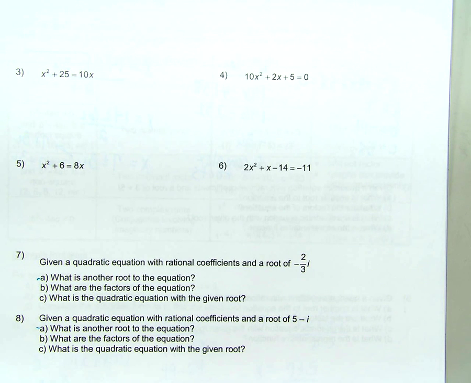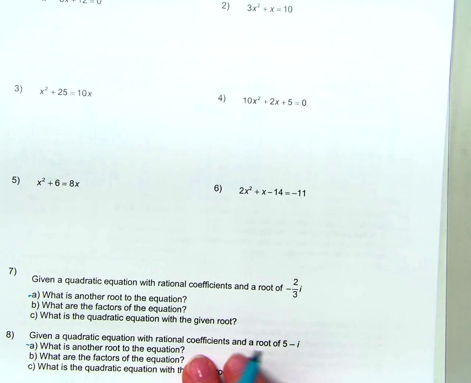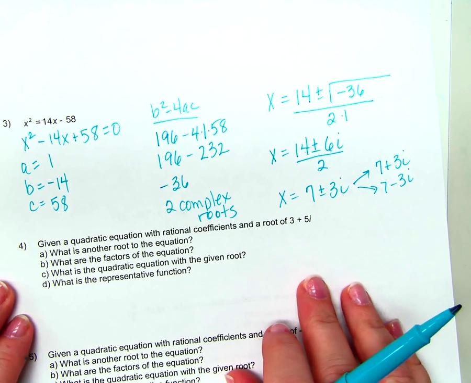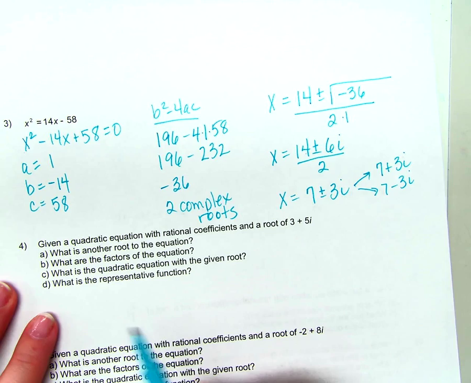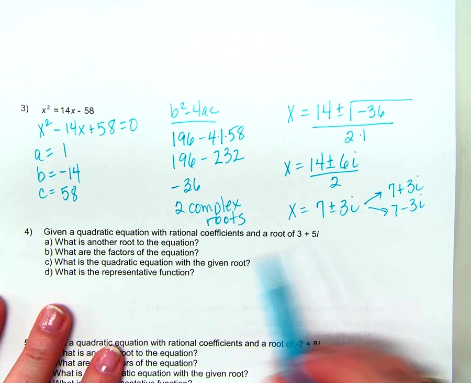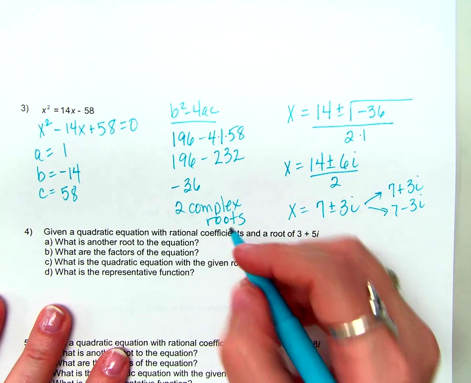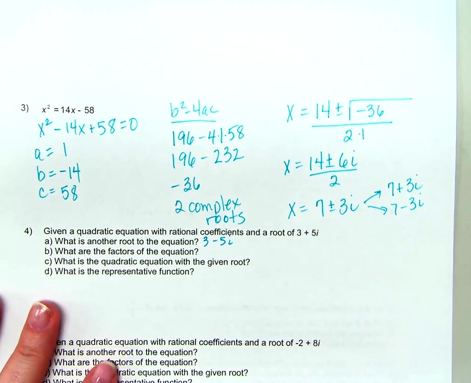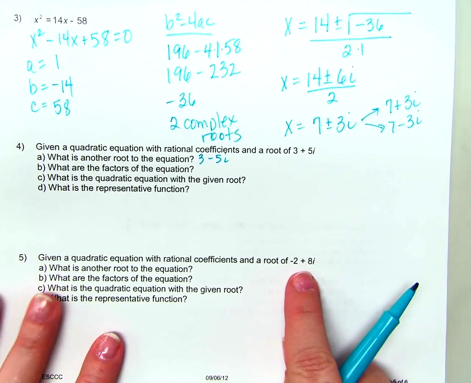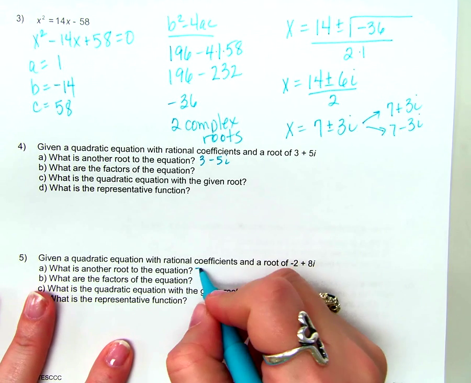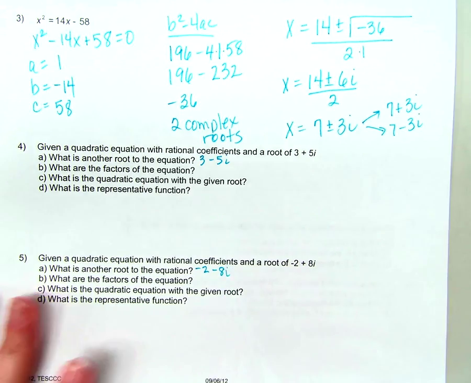What is the complex conjugate? Does that make sense? Okay, so if we're doing this one, go back to the previous example questions. 4a, if it's 3 plus 5i, what's the other root? 3 minus 5i. If it's this one right here, on 5a, what is it? -2 minus 8i. Yes?